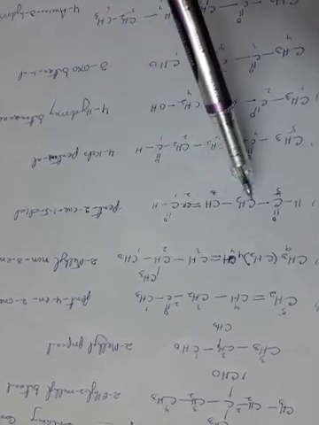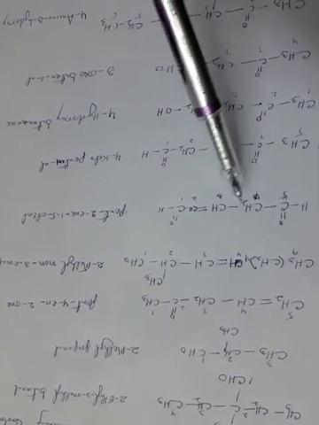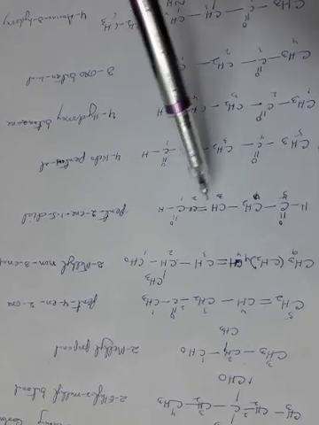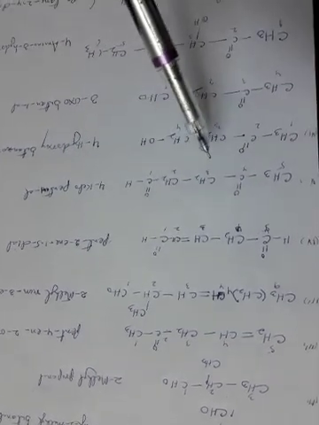So we have to number it from this side. Then it is pent, since we have got 5 carbon atoms, so it is pent-2-yne-1,5-diol.